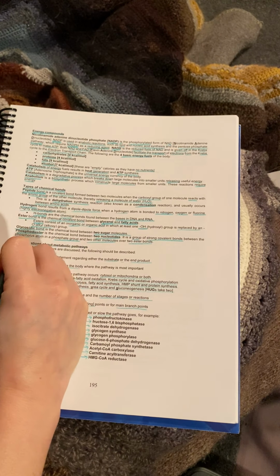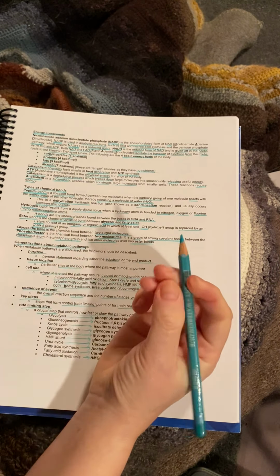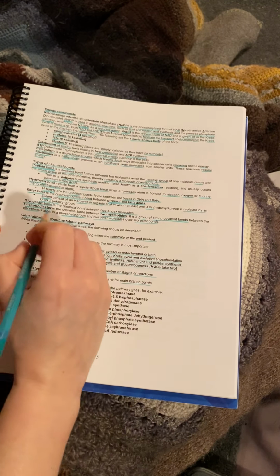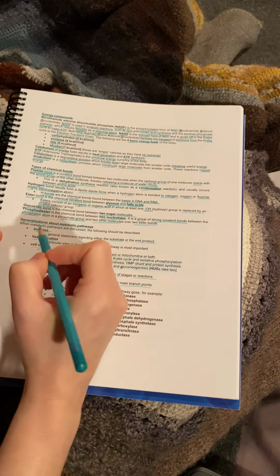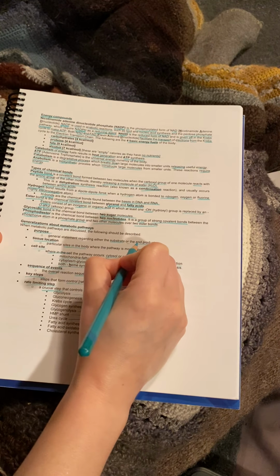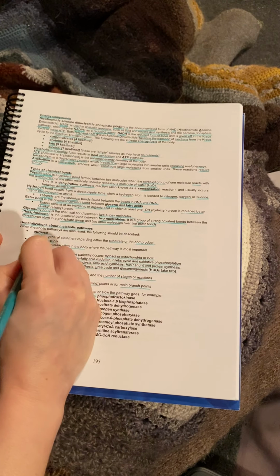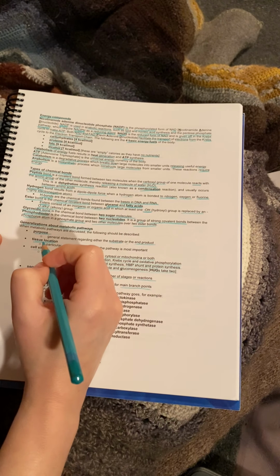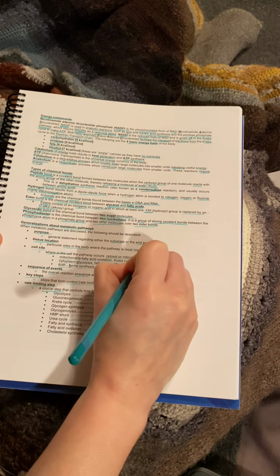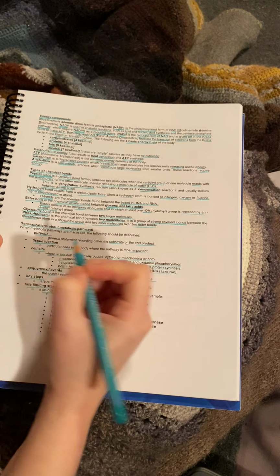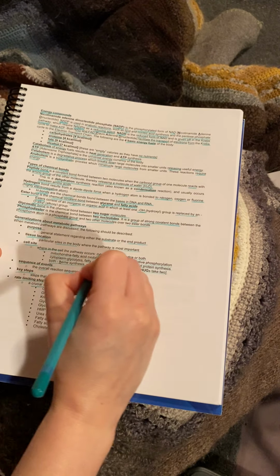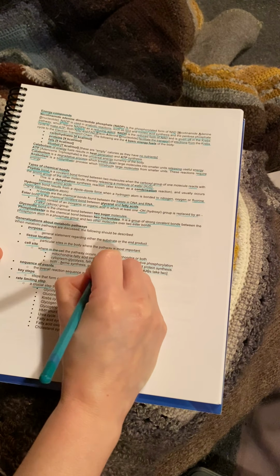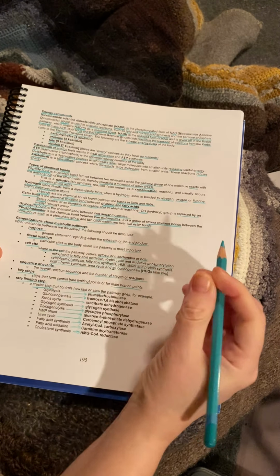Generalizations about metabolic pathways. What is the purpose of the pathway regarding either the substrate or the product? What's the tissue location of the pathway, where it's most important? What's the cell site? Where in the cell the pathway occurs? Cytosol, mitochondria, both.